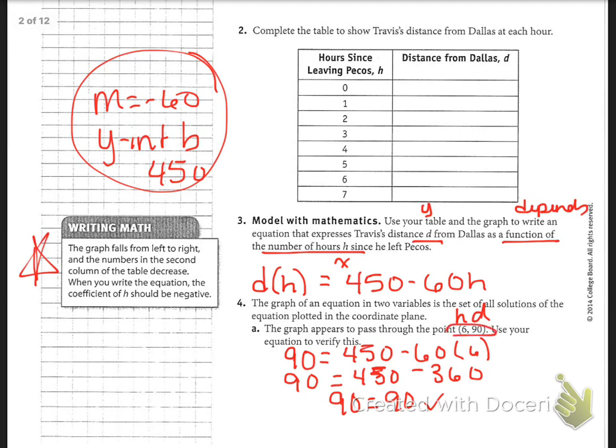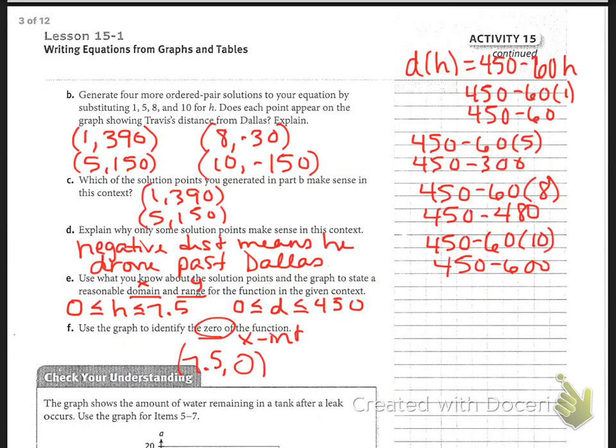If we have the point (6, 90), does it fall on our graph? Well, we can plug in 6 for h and 90 for d. 60 times 6 is 360. Take that from 450. Yes, it does work.